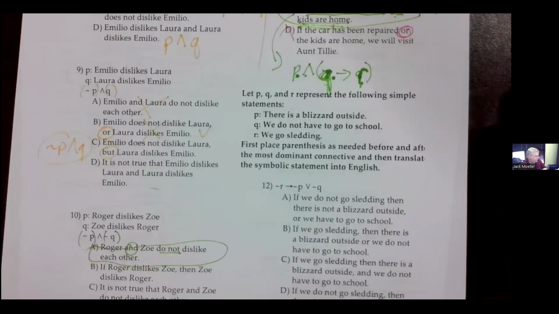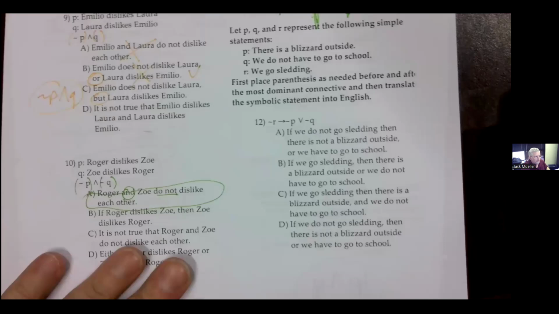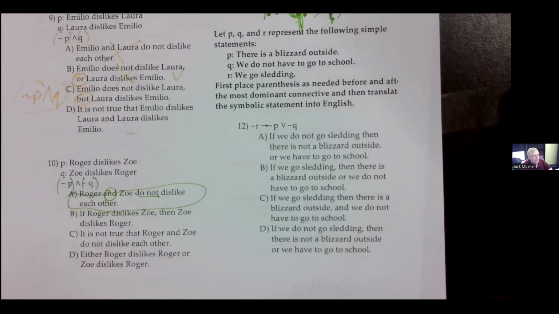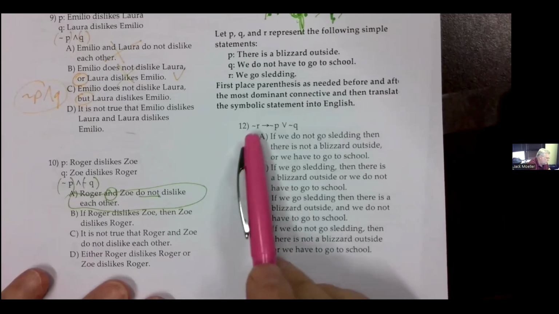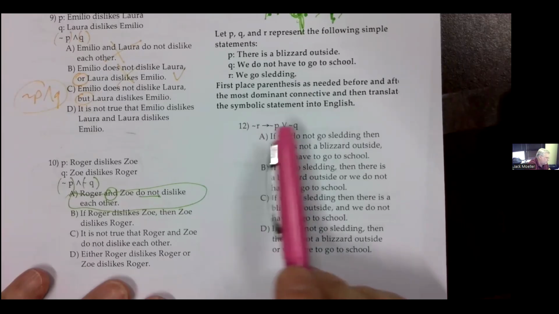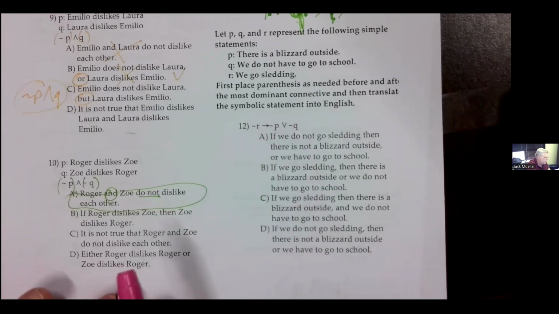All right. Let's see if I can make a little bit less of a mess of this one. So we have three statements again. P is there's a blizzard outside. Q is we do not have to go to school. And R is we're going sledding. First, place parentheses as needed, and then we're going to translate it. So: if not R, then not P and not Q.